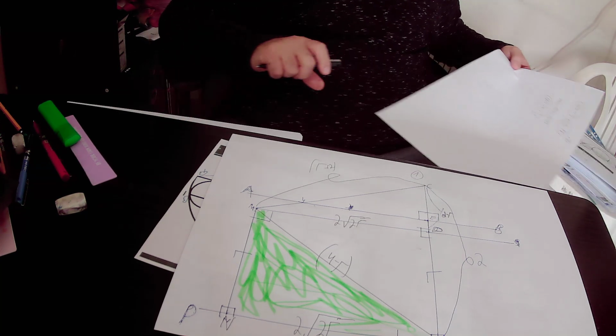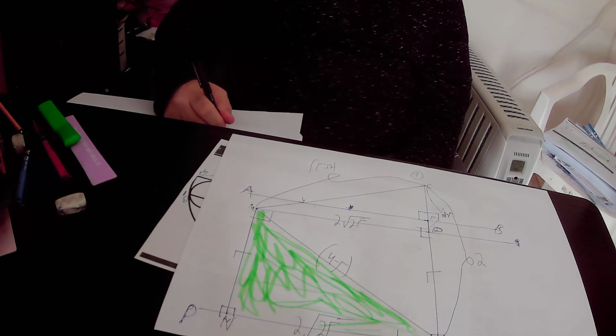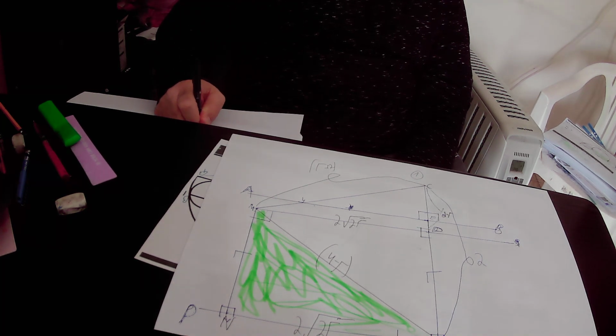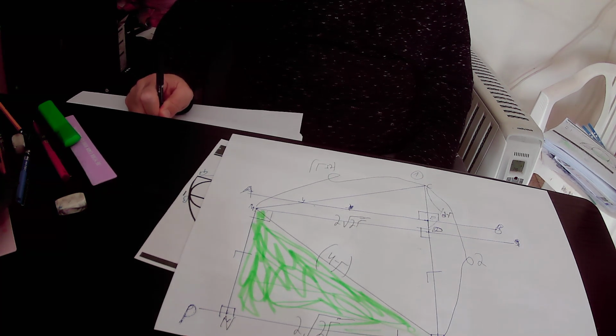So, according to the Pythagoras theorem, in the right triangle MNO, the square of the hypotenuse equals the sum of the squares of the perpendiculars.